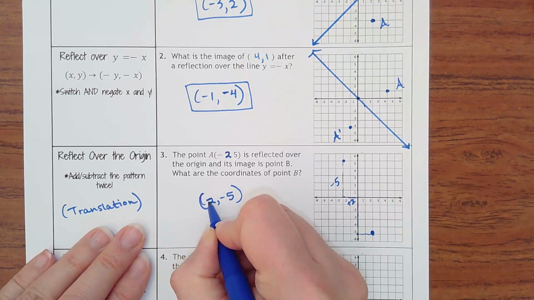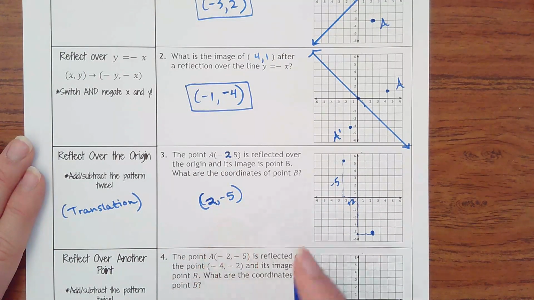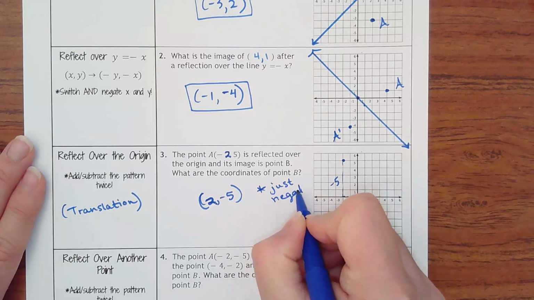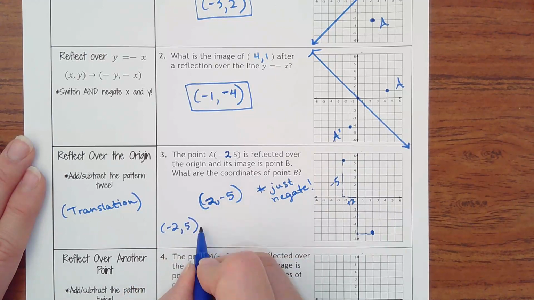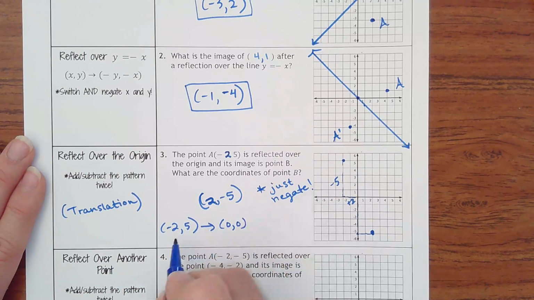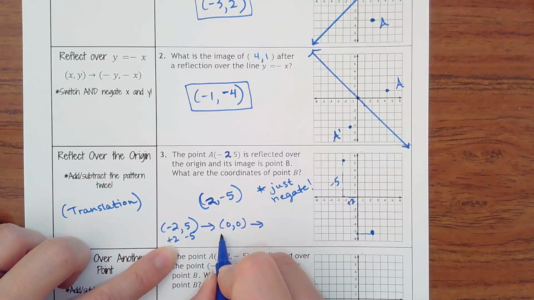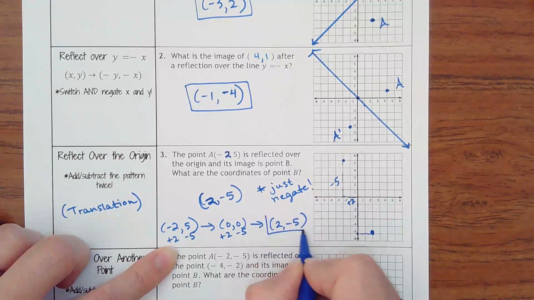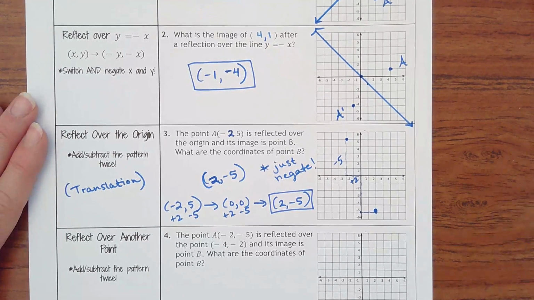So there is a rule here. You would keep them in the same order and then negate them. So you could make yourself a note here that you just negate. But I feel like we get so many rules it gets confusing. So what I'd rather think about is -2, 5. To get it to 0, 0, I would have to add 2 and subtract 5 to make this be 0, 0. So then I would do it again and then add 2, subtract 5, so that would get 2, -5. So you can think about it as a translation, or you can think the rule tells you just to keep them in the same order but negate.